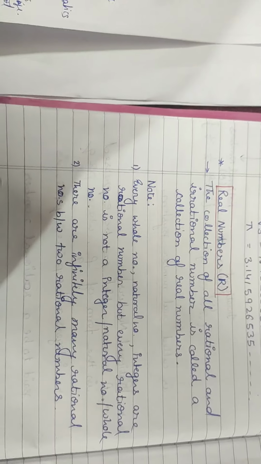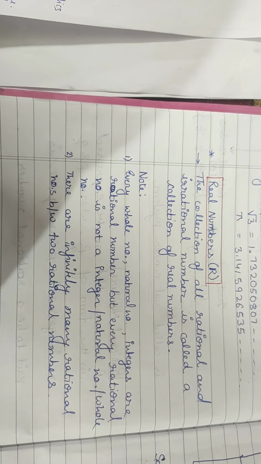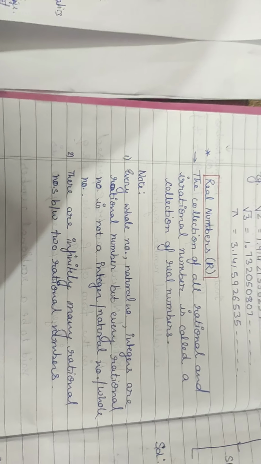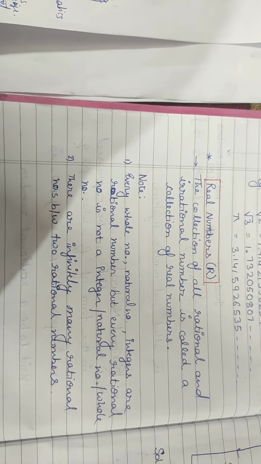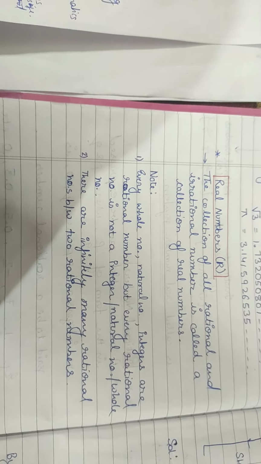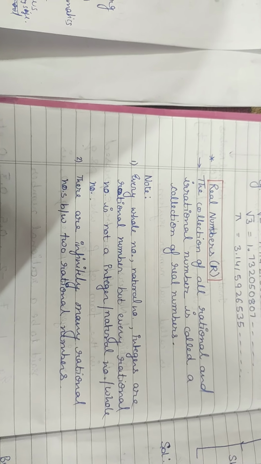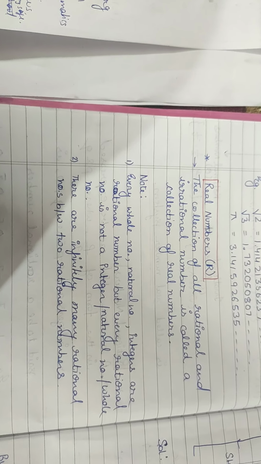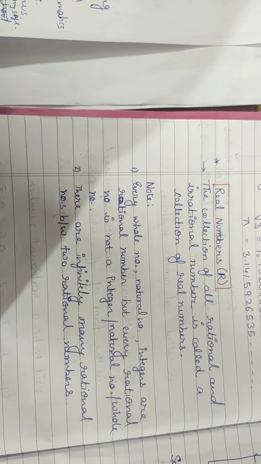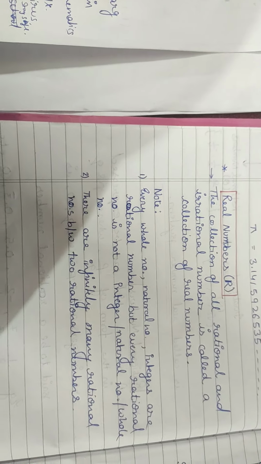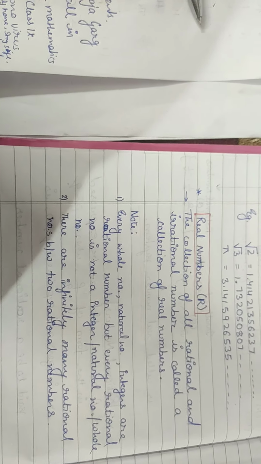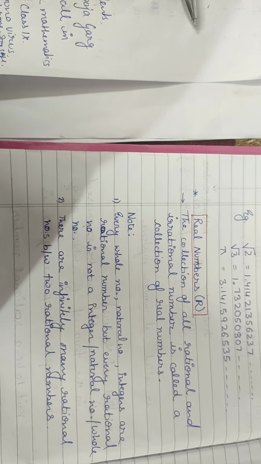Now there are some note points that you have to note down. Every whole number, natural number and integer is a rational number, but every rational number is not an integer, natural number or whole number. And we know that there are infinitely many rational numbers between two rational numbers. Similarly, we have infinitely many irrational numbers between two irrational numbers. I hope you understand all the basic concepts of real, rational and irrational numbers.